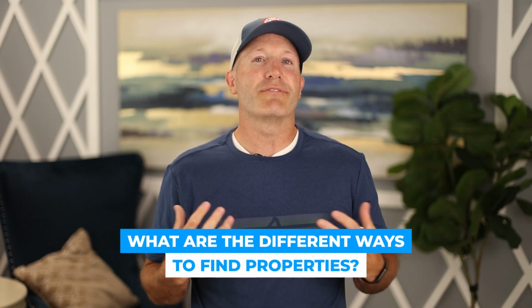And that just goes with anything. If you're buying homes in that market, you need a little bit higher profit than, say, a home in the Midwest. But I've seen this group, I've watched what they've done, and they've got it down to a science. So even in an area like LA, they're making really good money by doing this fix and flip strategy. So what are the different ways to find properties?